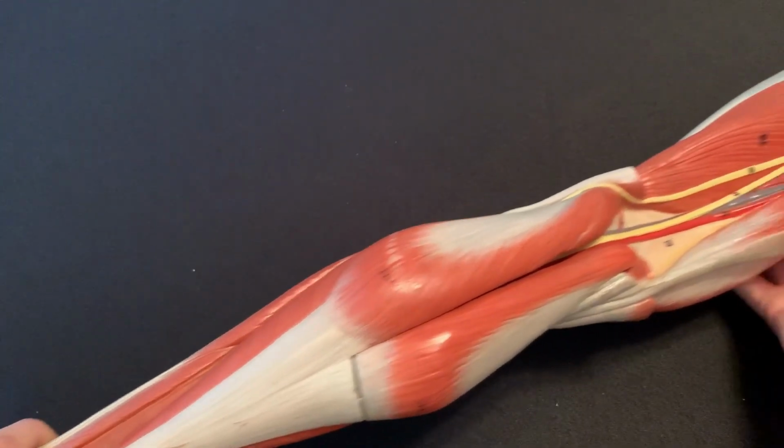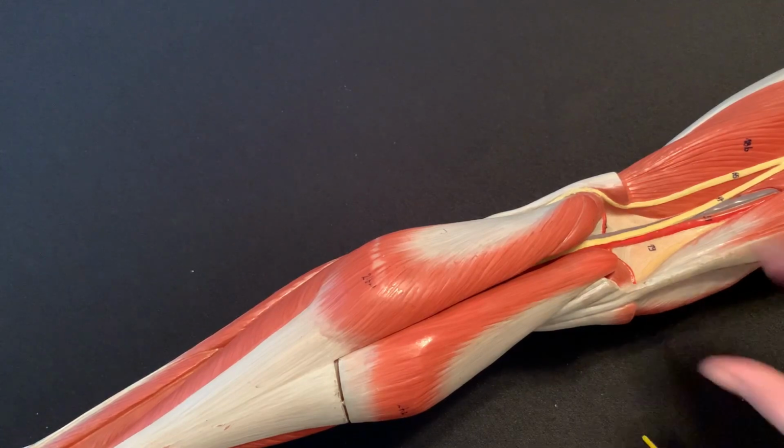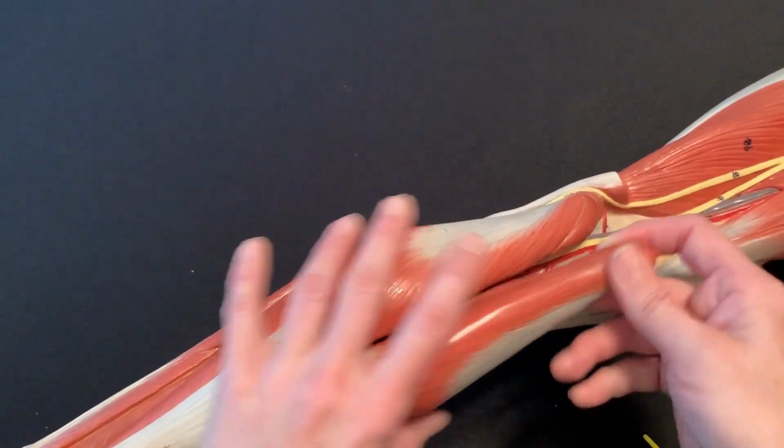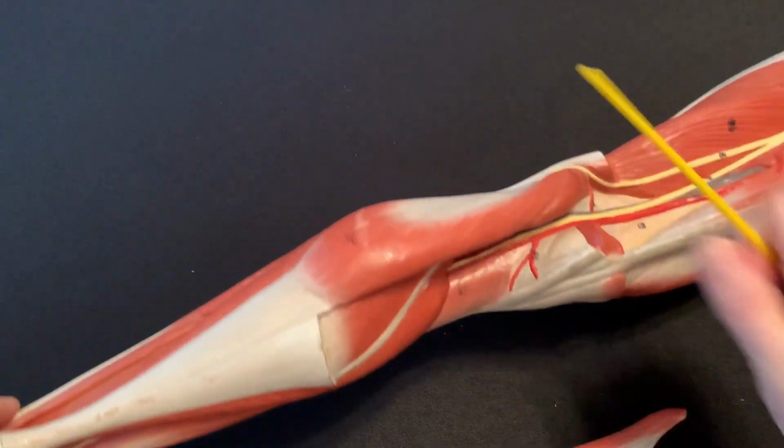So the gastrocnemius does originate above the knee. So even though it's inserting all the way down into the heel, it's going to have some effect on the knee as well. So it is going to be responsible for some flexion of the knee, but then also plantar flexion of the foot. If I remove this muscle, we're going to see another muscle that is below it.